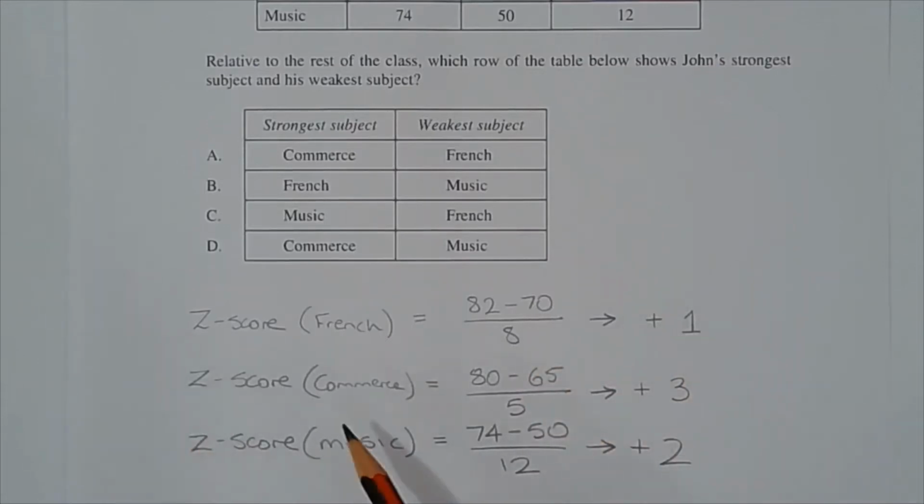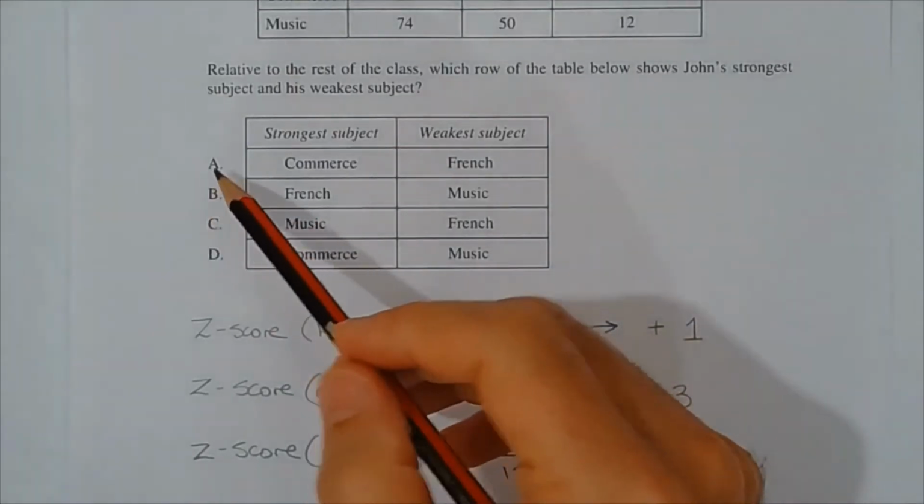The Z-score for commerce is equal to 80 minus 65 divided by 5, and that equals positive 3. And the Z-score for music is equal to 74 minus 50 divided by 12, which is equal to positive 2. So John's strongest subject, relatively speaking, is commerce, and John's weakest subject was French. So the answer is option A.